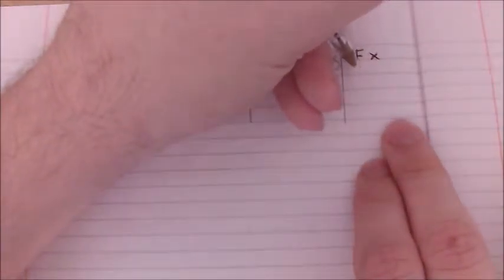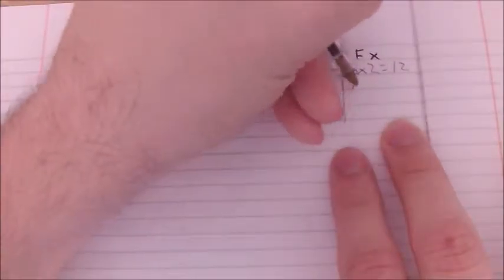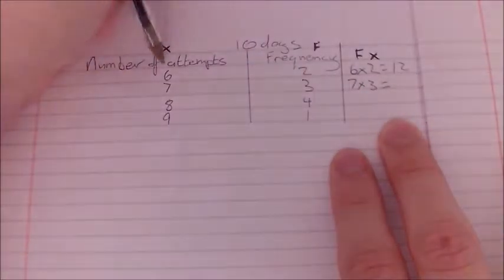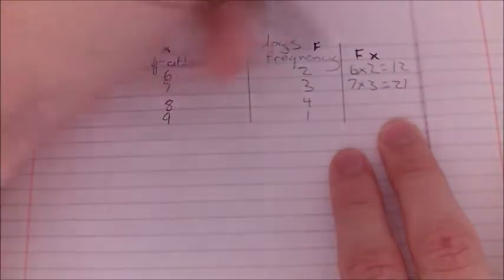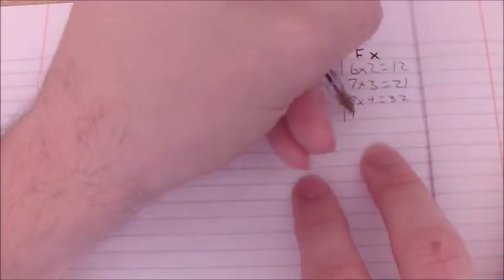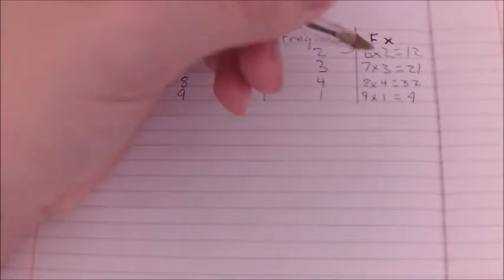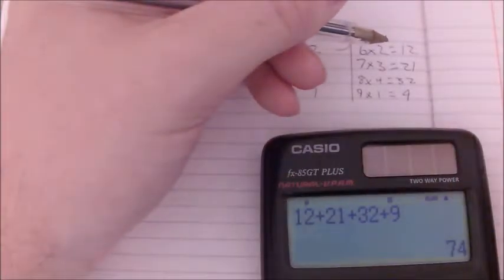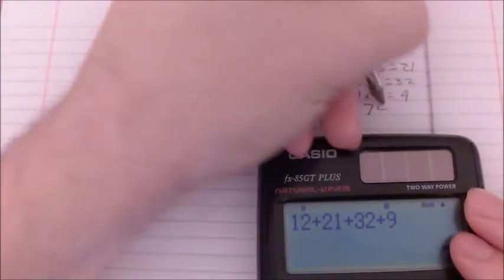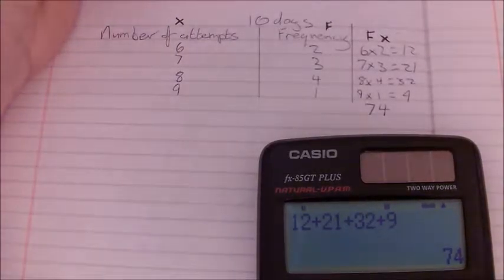So 6 times 2, I'll do it in full this time. 6 times 2 is 12, 7 times 3 is 21, 8 times 4 is 32, and 9 times 1 is 9, obviously. So if we add all these up now, 12 plus 21 plus 32 plus 9, it took 10 dogs a total of 74 attempts to complete the obstacle course, all in all put together.